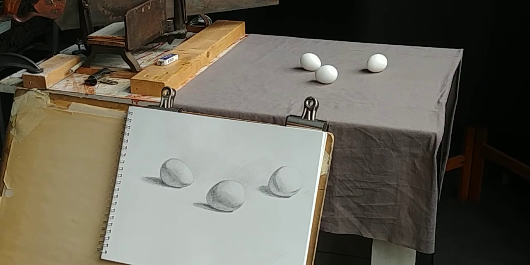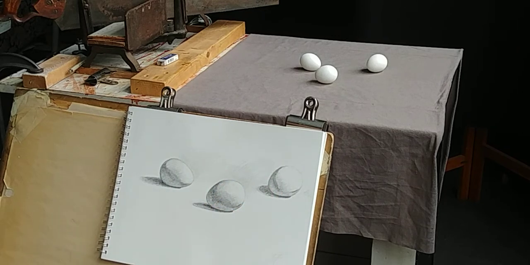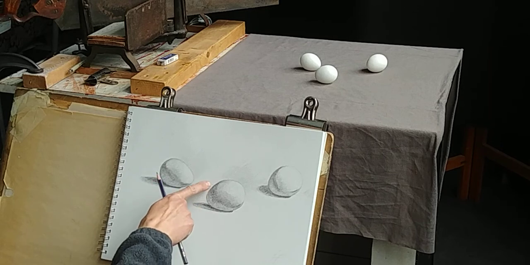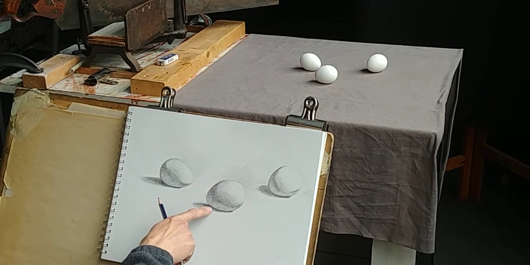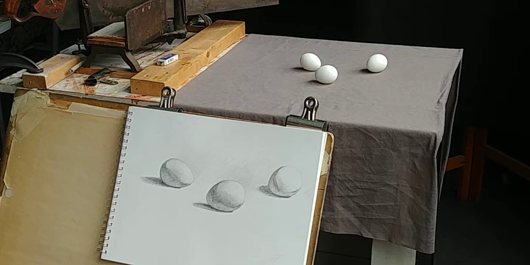Now, in regard to the form shadows, which are on the object itself, here are some things that I noticed. I noticed that as the egg on the shadow side is turning up toward the ceiling, it's getting darker. And as it's turning down towards the table, it's getting lighter. Okay.